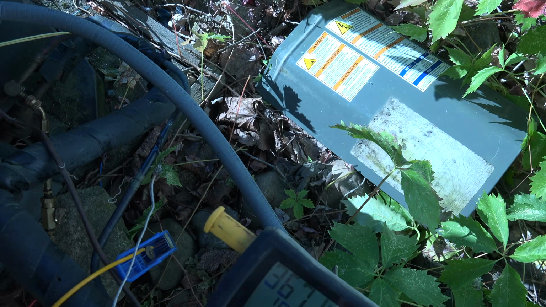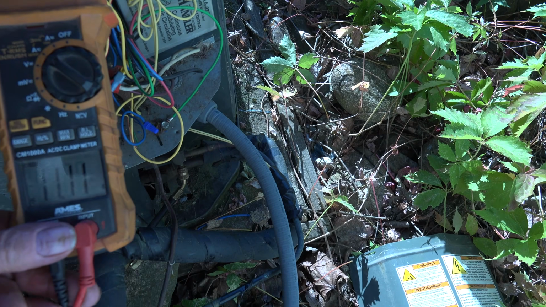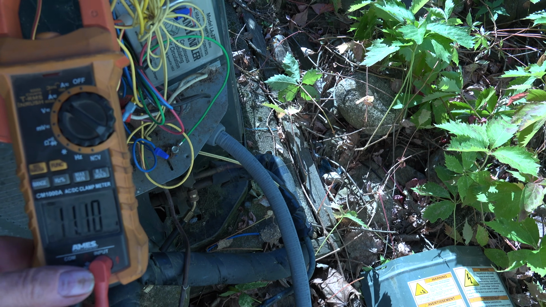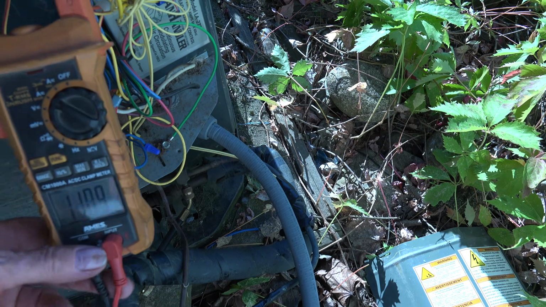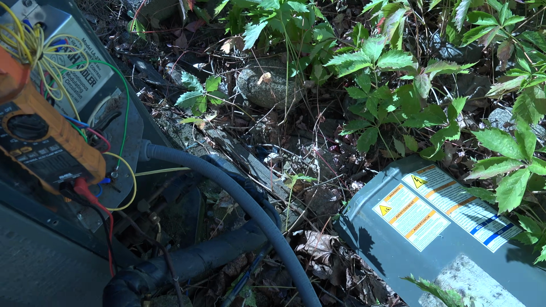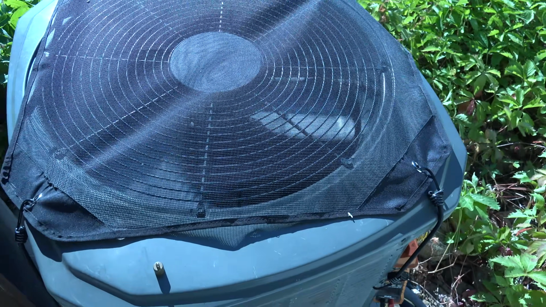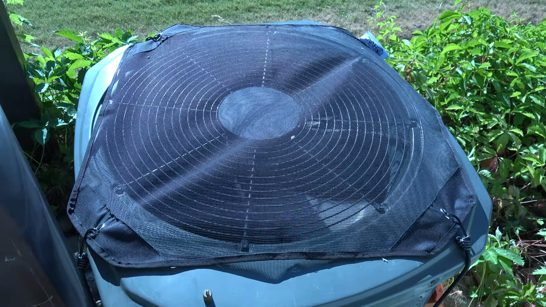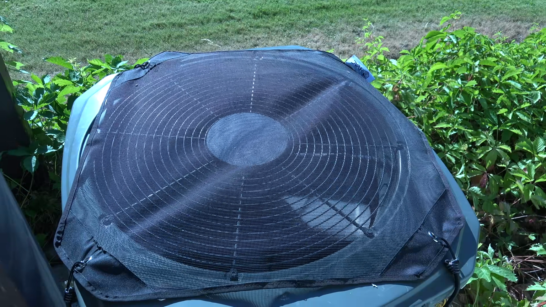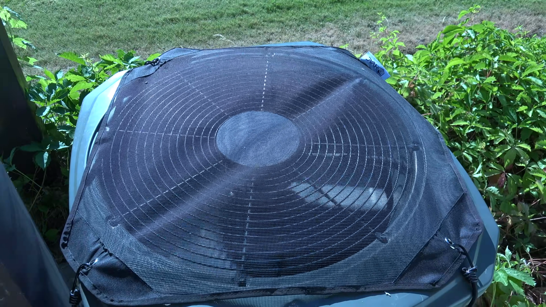One other thing we're going to look at is 11.10, for the most part, amp draw of the compressor. Does this thing restrict airflow, or does it not make any difference?